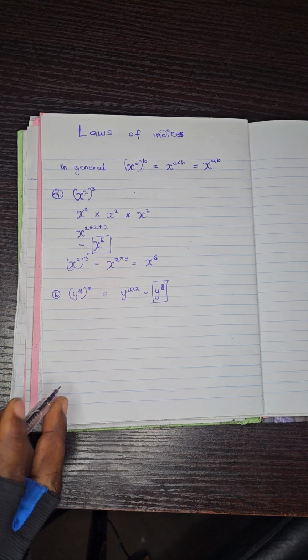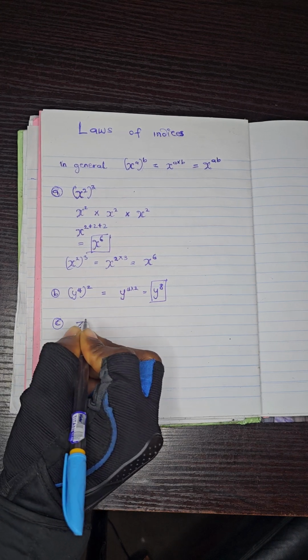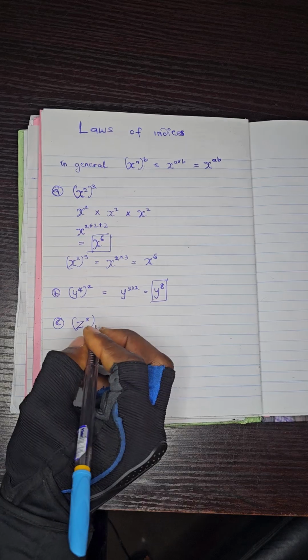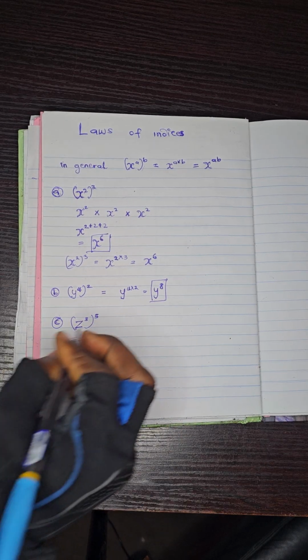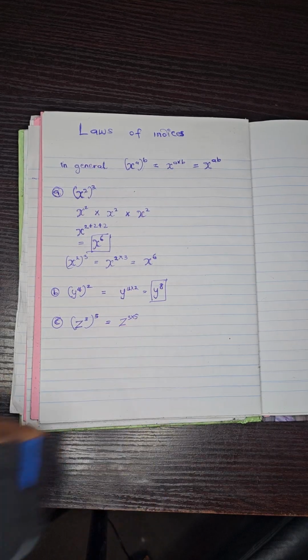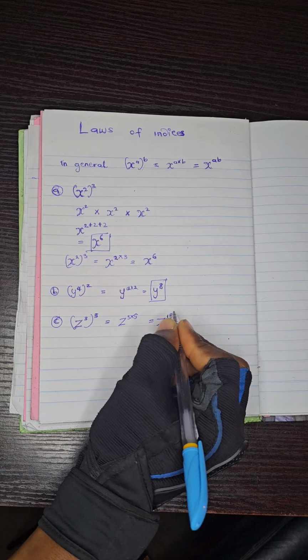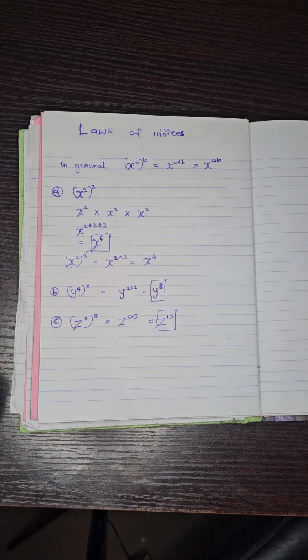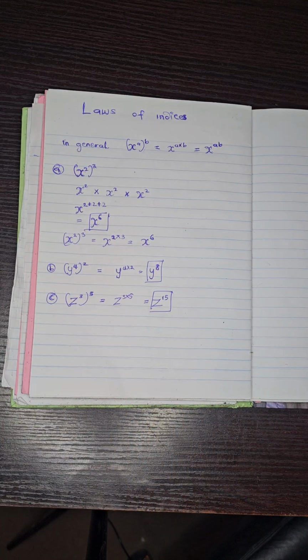Next thing you are going to solve is z raised to the power 3, raised to the power 5. This is very simple. You can just say z raised to the power 3 times 5, which is the same as z raised to the power 15. So that's that for the product law. It's very simple.